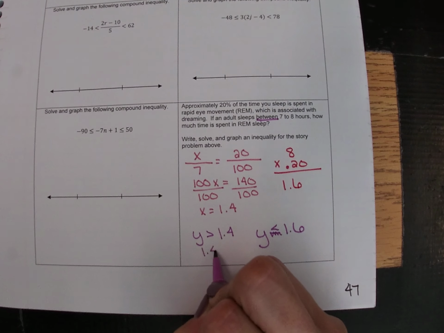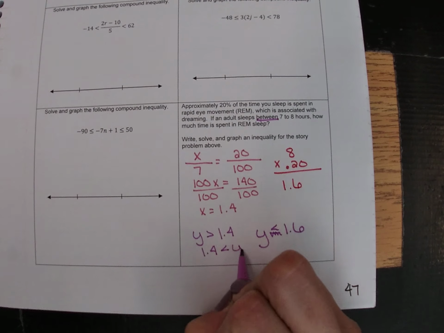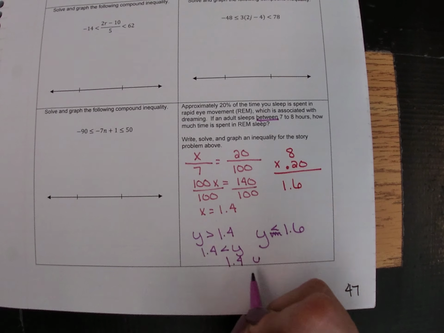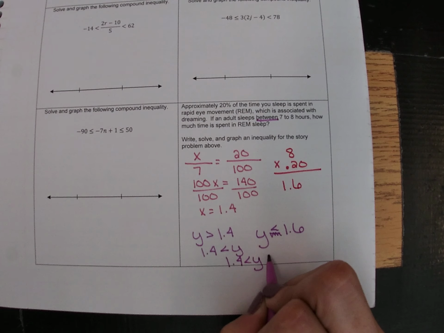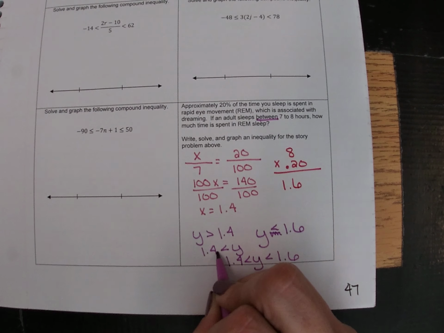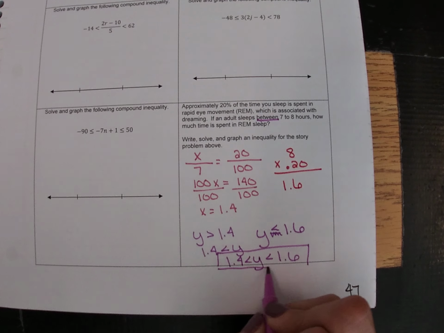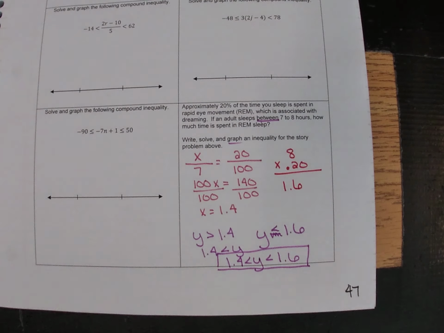And if we flip this and put it together in one, we will get 1.4 is less than y, which is less than 1.6. It technically tells us to graph it, but we're not going to graph this one right now.